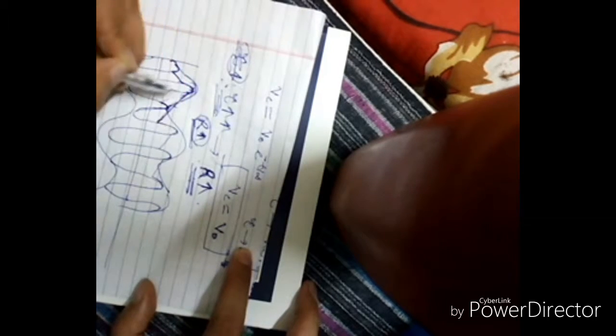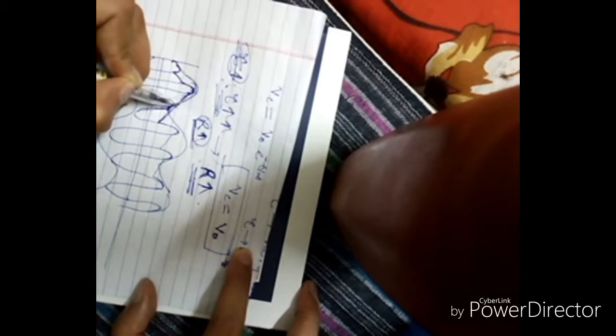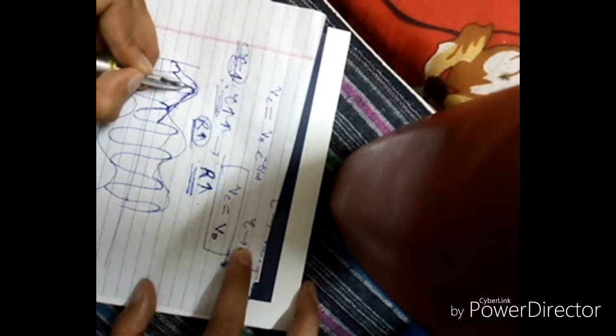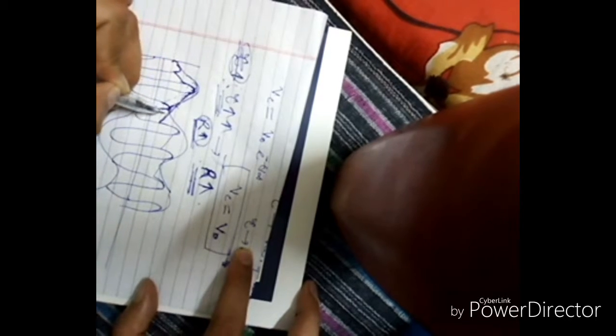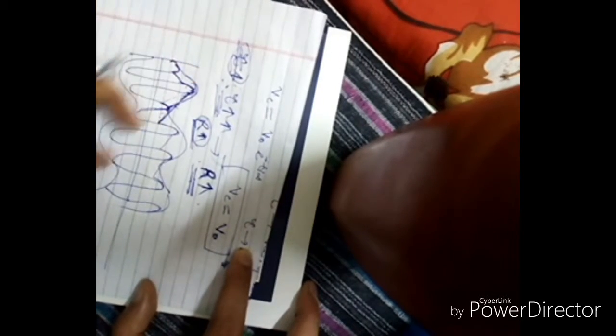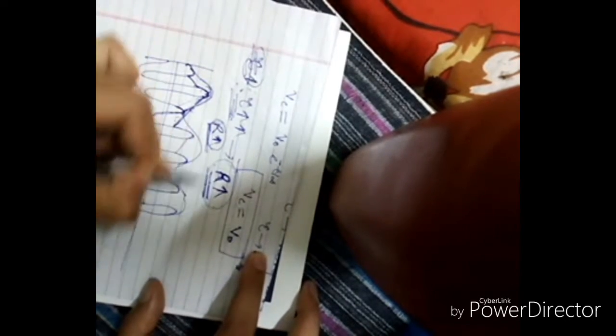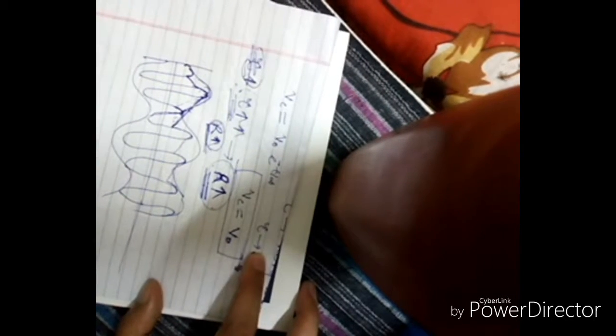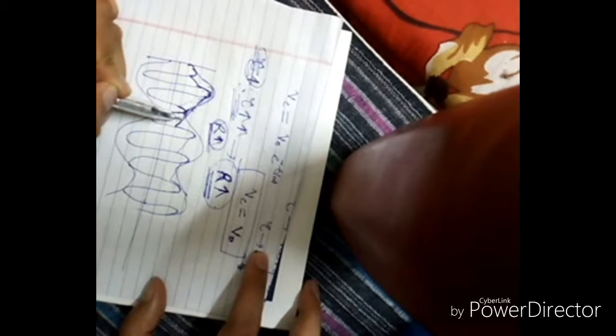Up to the limit, we have to increase the resistance in such a way that it detects the envelope properly, the positive peak as well as the negative peak. It should not miss the negative peak. That is the very important point here: we have to increase R in such a way that it detects the positive peak of the message signal as well as the negative peak.